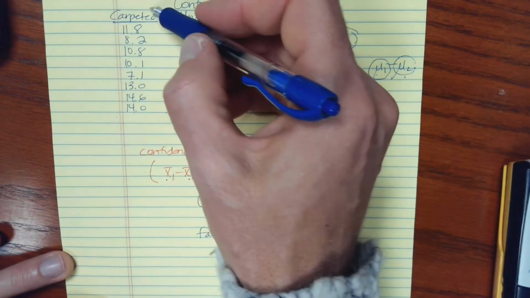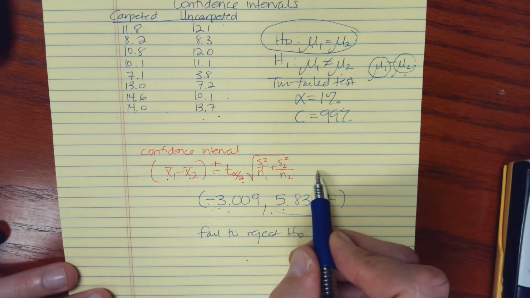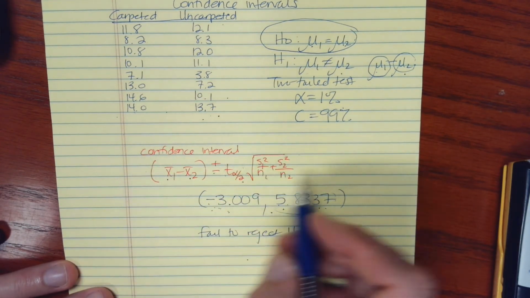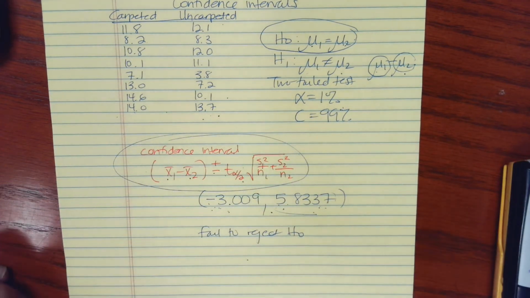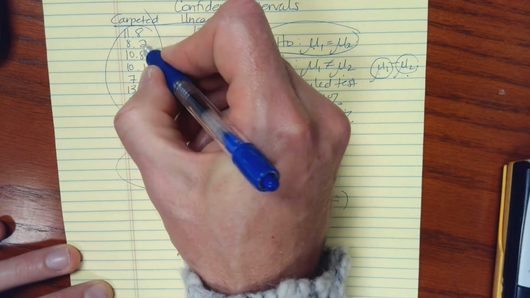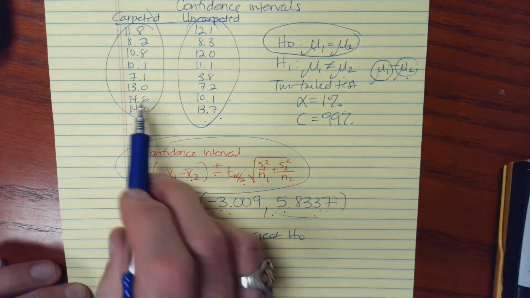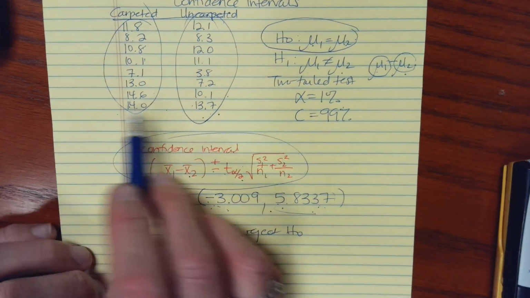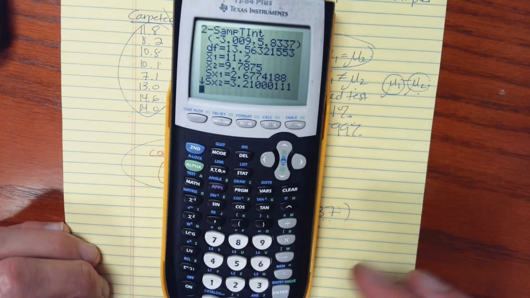Now, of course, just like with the t-test that I've done in other videos, we should check some conditions. Since we have small samples, 8 in each group, I might want to check that these are normally distributed. You could do that using a box plot.